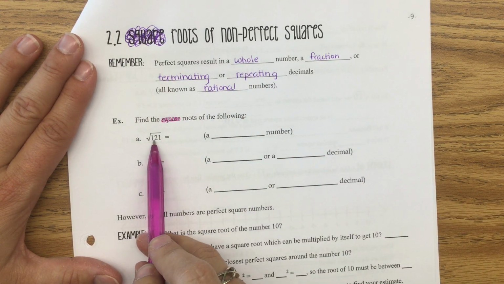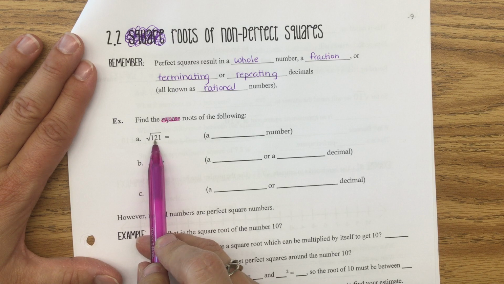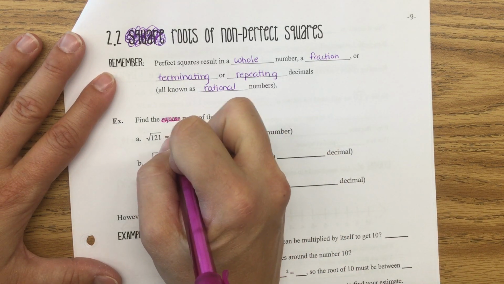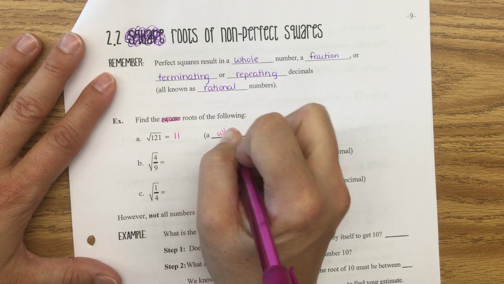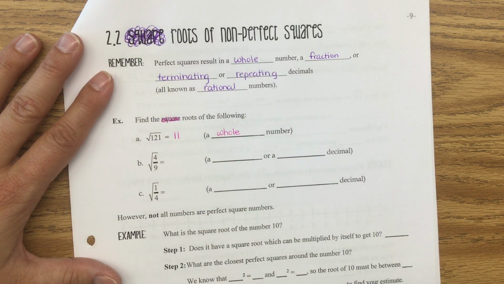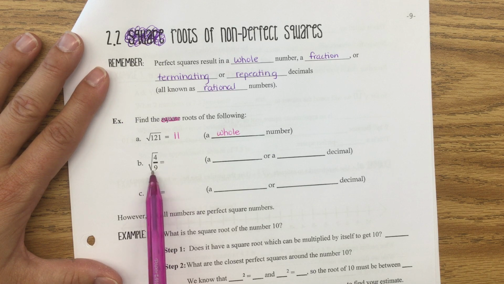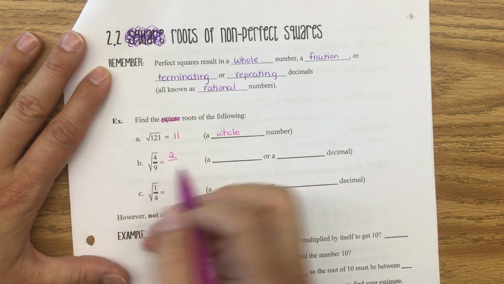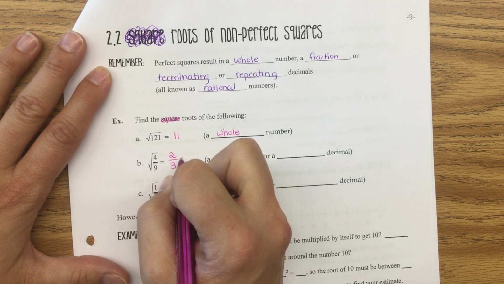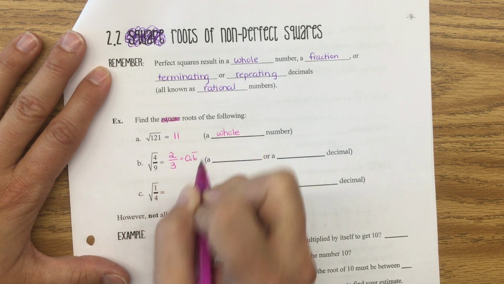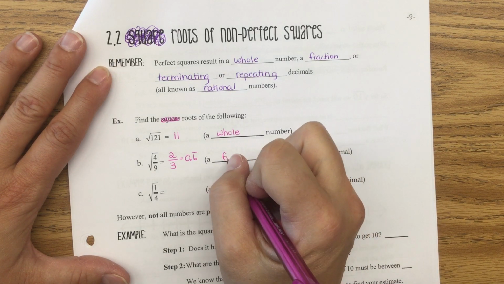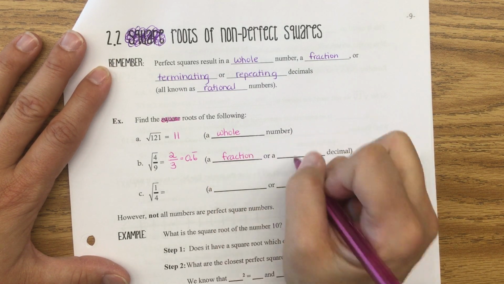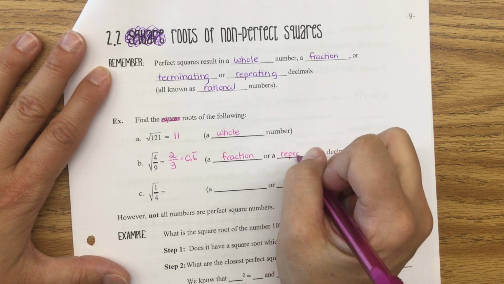Okay, so what number multiplied by itself gives me 121? Well, that's 11. Okay, that's a whole number. What number multiplied by itself is the root of 4/9? Okay, so what times what gives me 4? Well, that's 2. What times what gives me 9? Well, that's 3, which is the same thing as 0.6 repeating. Okay, so that's an example of a fraction or a repeating decimal.